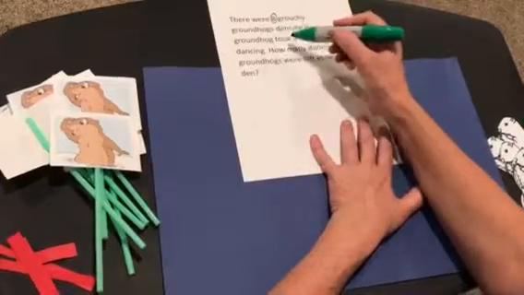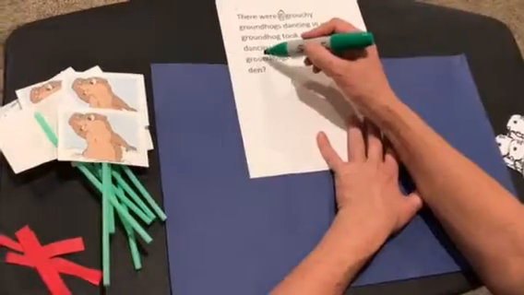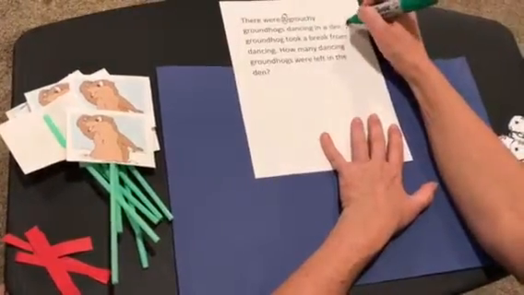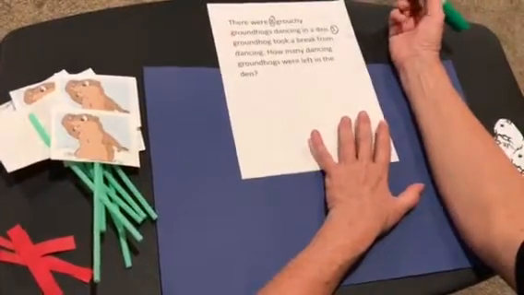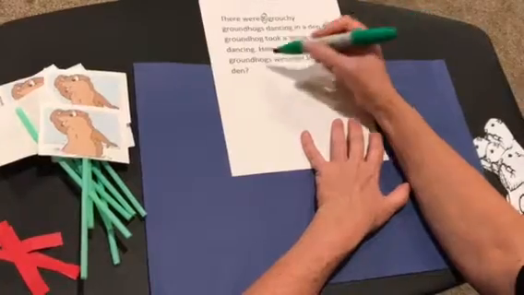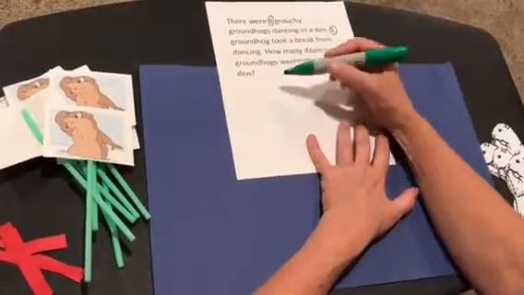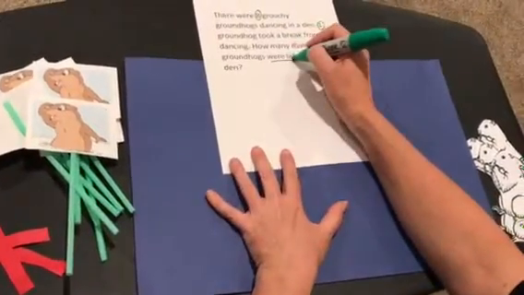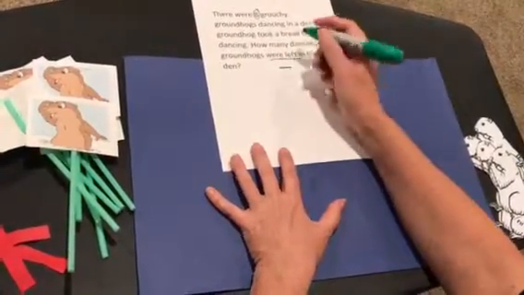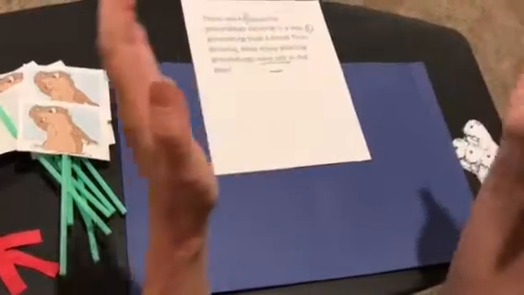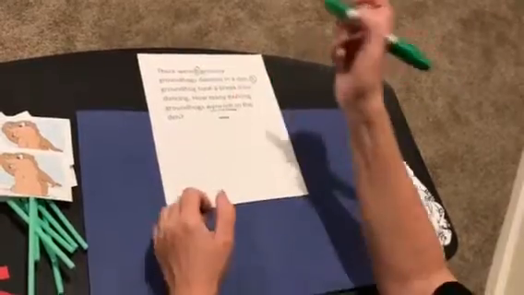One groundhog took a break from dancing. So one went somewhere away from the group of the 8. How many dancing groundhogs were left in the den? Were left means to subtract. Subtracting means to take away, to get smaller, to minus.